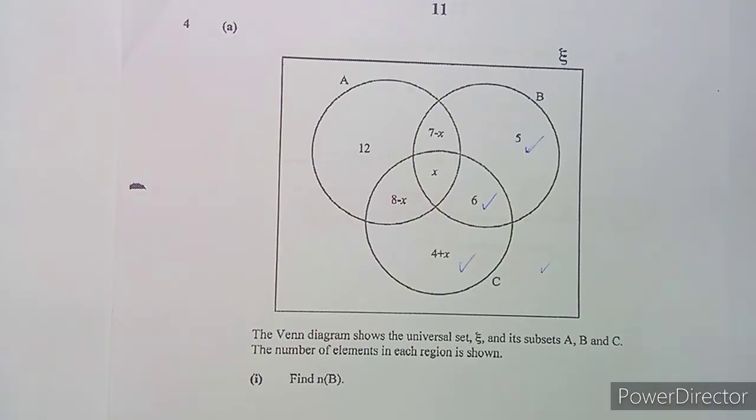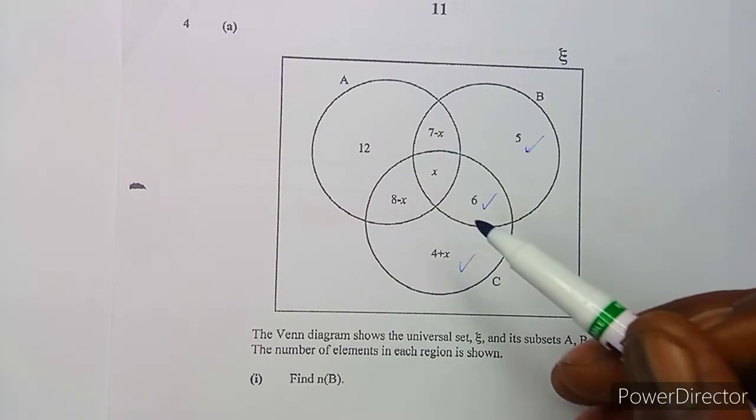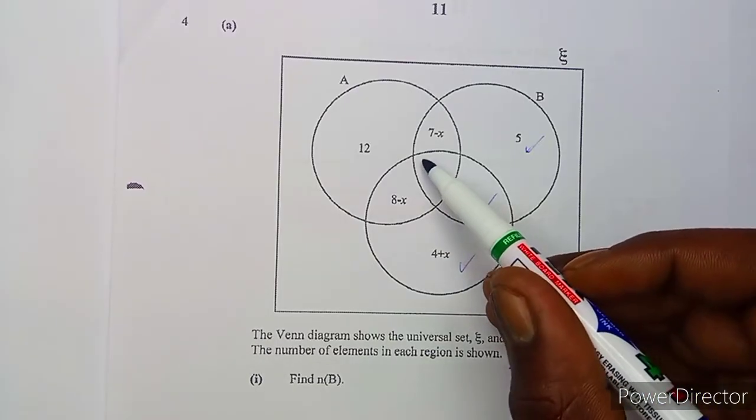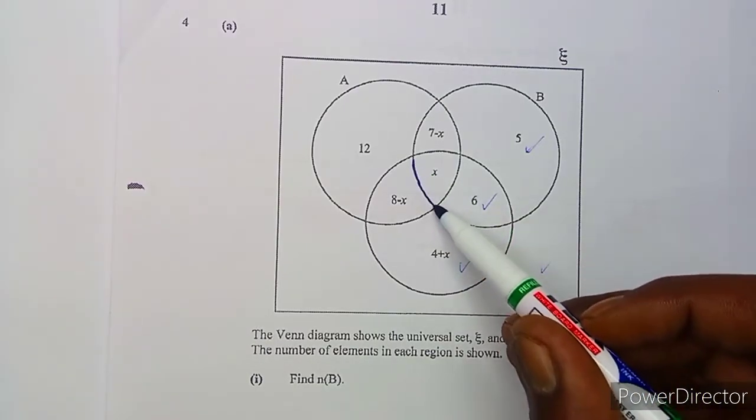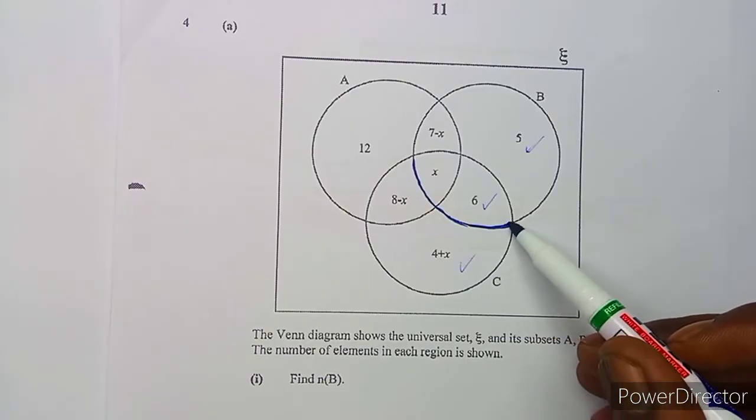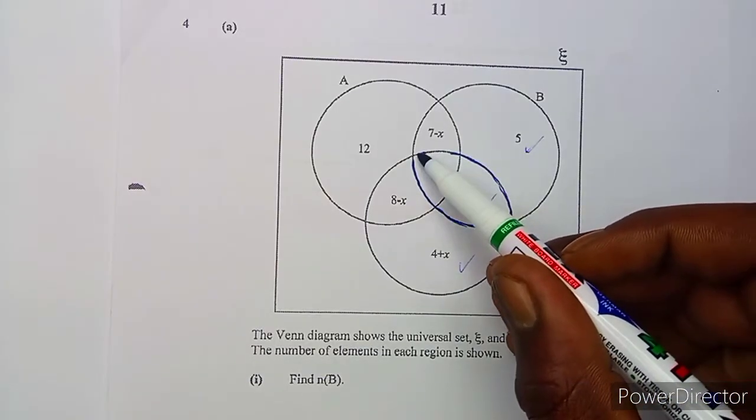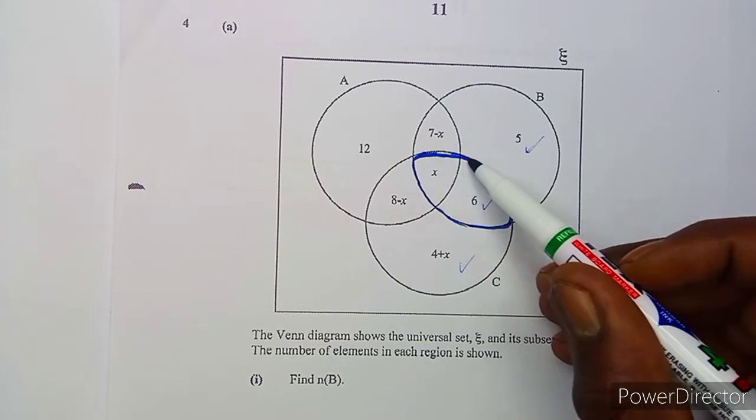The intersection of B and C, we are referring to this part. This is your intersection of B and C, this one.